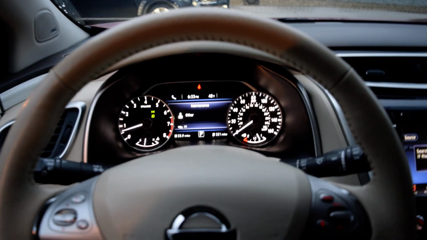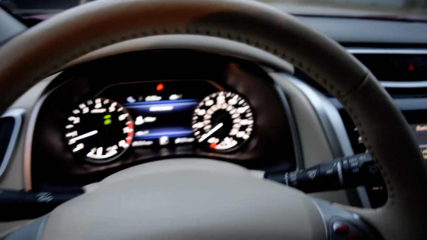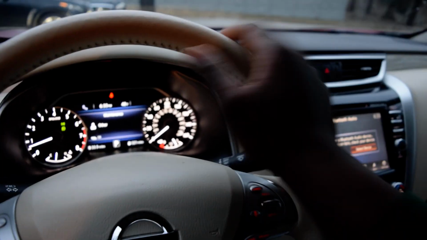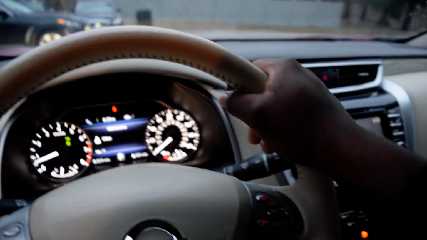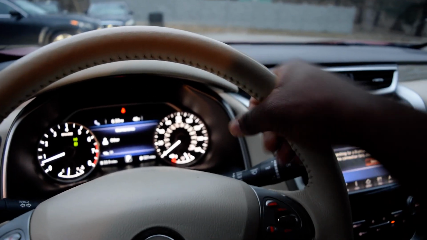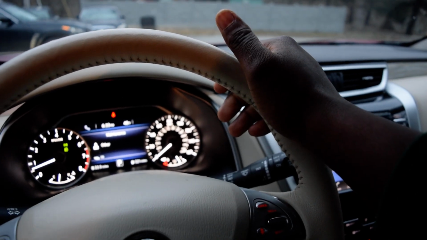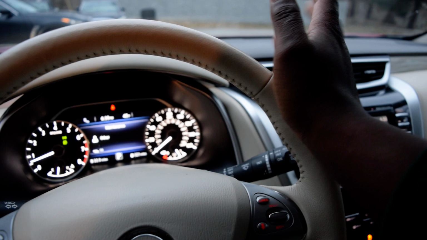2018 Nissan Murano, and I want to build up on the video that I recorded about the windshield wiper system. This video isn't really solving any problems, but it's helping people who'd like to know more about the wiper system, what options they have, maybe a little bit of troubleshooting.